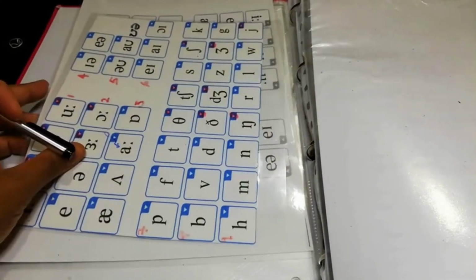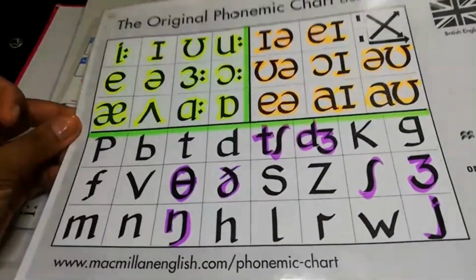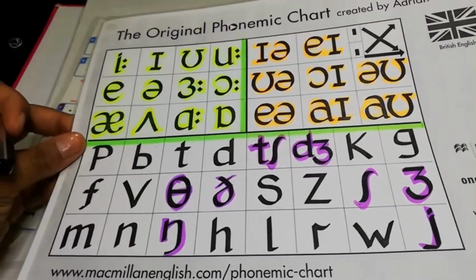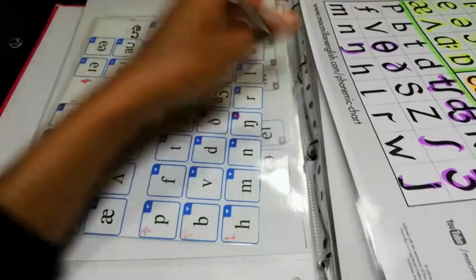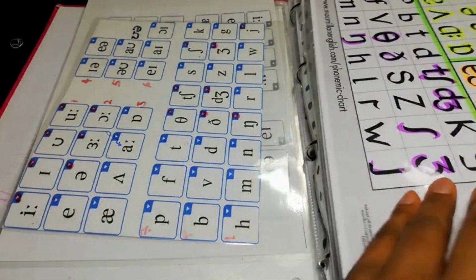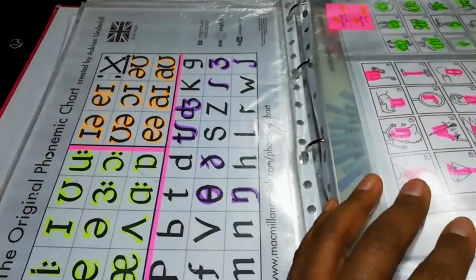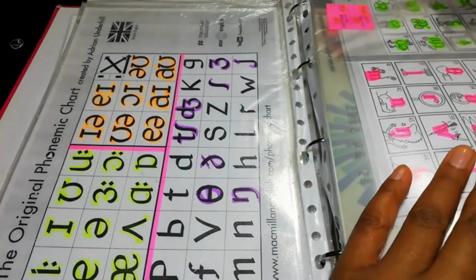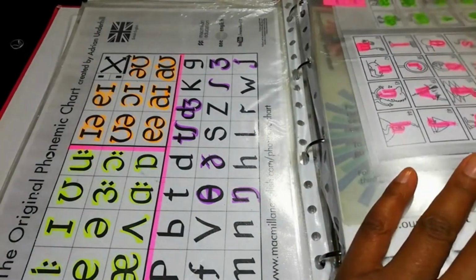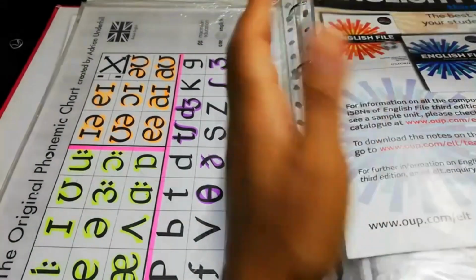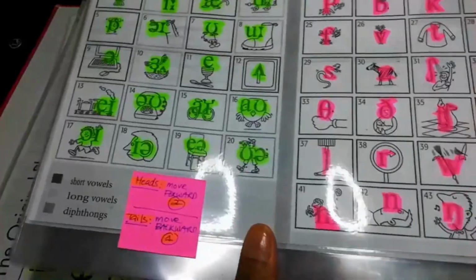Okay, so as I said, I've got the Adrian Underhill one as well. Yeah, so beautiful. Okay, so let me turn the next page. Yeah, Adrian Underhill still. Okay, so now I've got the English File phonemic charts.